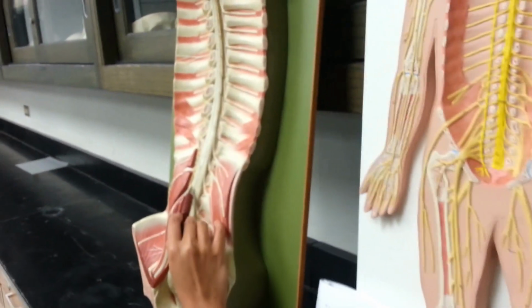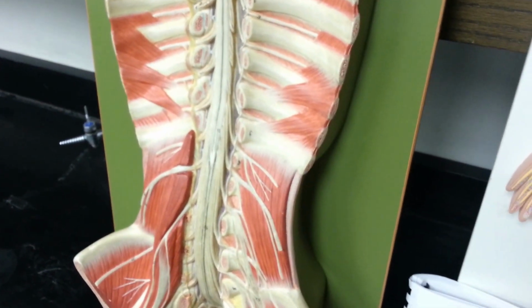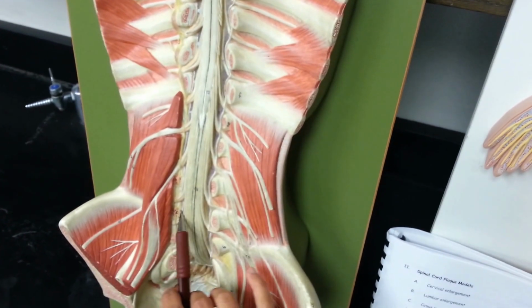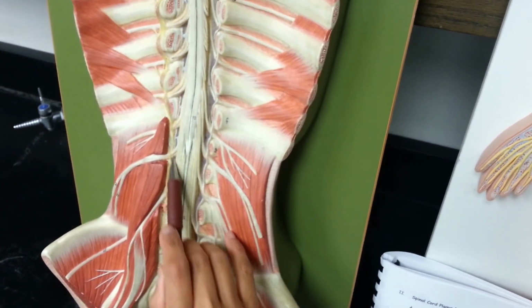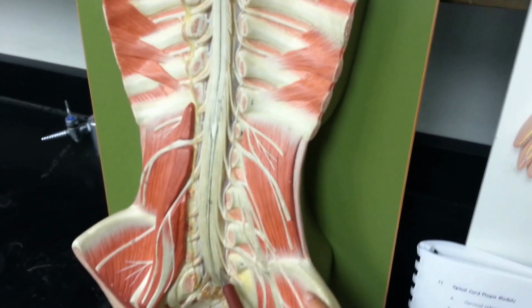Okay? And then this is the cauda equina, this group here. The ponytail, the horse's tail. That's what it means. Cauda equina, the horse's tail. Which starts from here actually, and then it goes down there. These are all nerves. These parts.